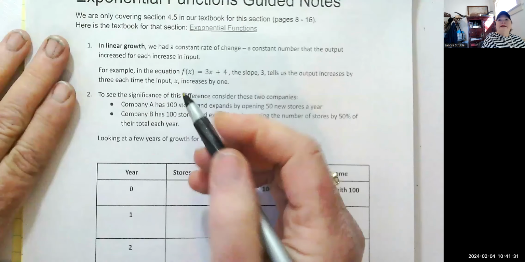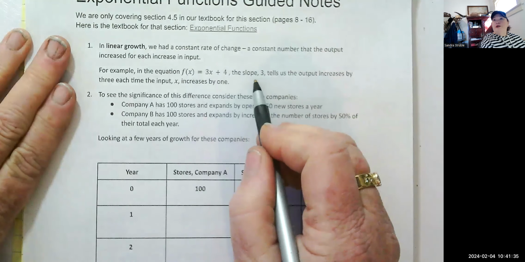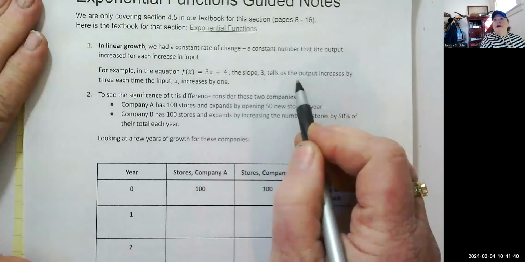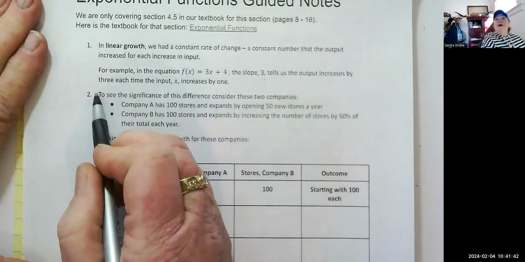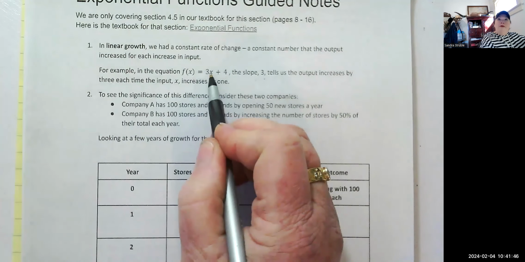So if we had an example of f of x is equal to 3x plus 4, the slope or the constant rate of change is 3, and it's increasing by 3. So it tells us that the output increases by 3 each time the input of x increases by 1.